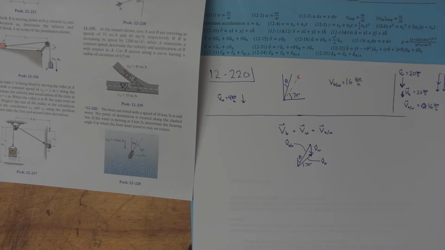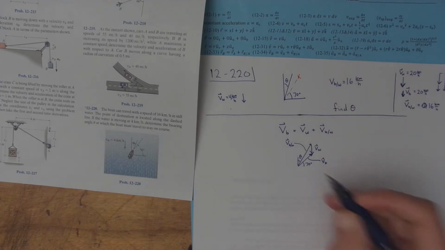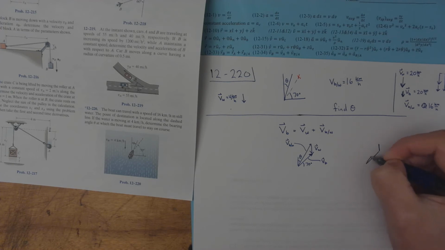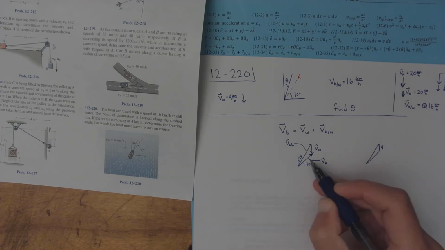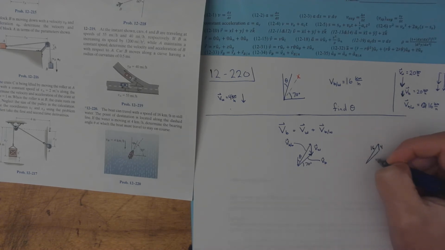Okay, now what is it that we are looking for? We are trying to find theta. Well, let's stick with the vector diagram that we have here, and let's put in the magnitude of the vector. So I'm going to redraw this, but it's the same triangle. This side is 4. The velocity of the boat with respect to the water is 16. And this angle here is 70 degrees. And we're looking for this angle here, which is theta.